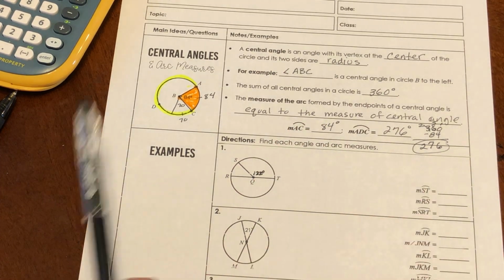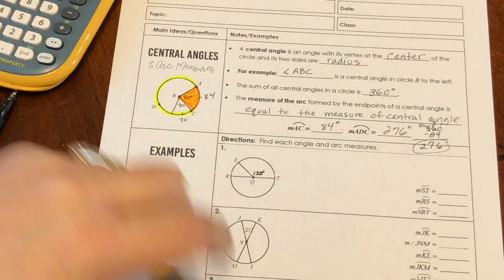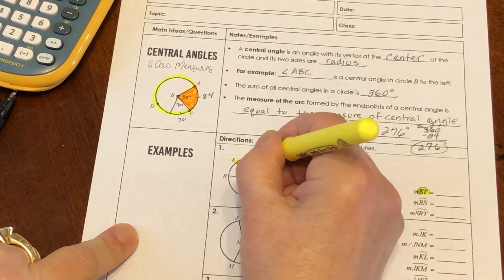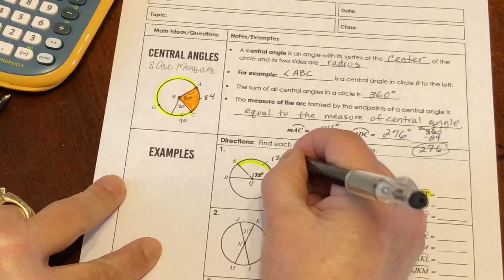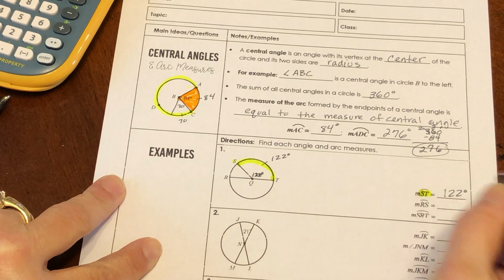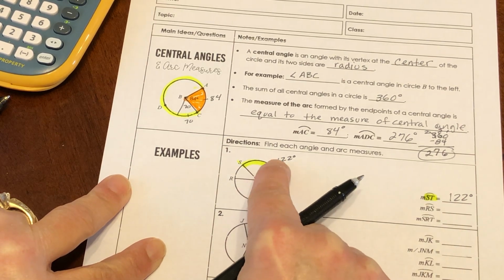So let's take a look. First thing I want to do is identify what they are asking me for. They're asking me for ST. So I'm going to find ST. Well, that's easy. They gave me that one. It's 122, right? So that's 122. Do you see that? The central angle and the arc measure are the same.